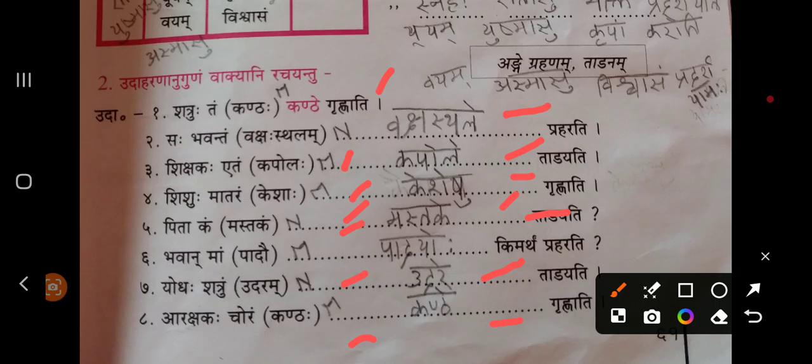So these are the answers for this exercise. This is a very simple exercise. You just get the Saptami Vibhakti form and fill it. That's what you need to do.